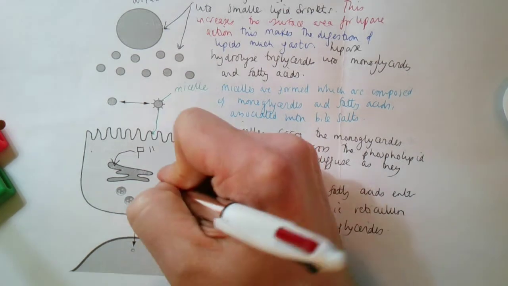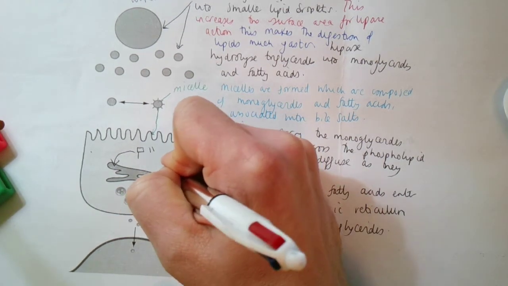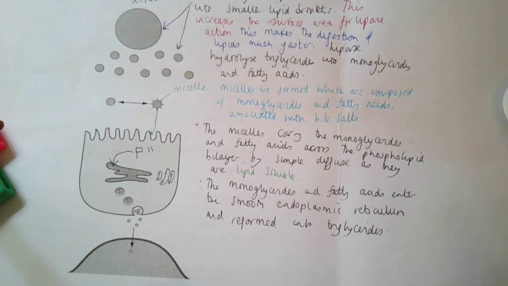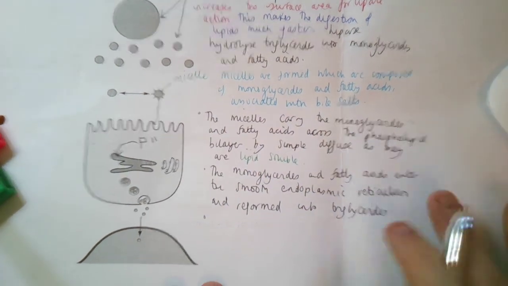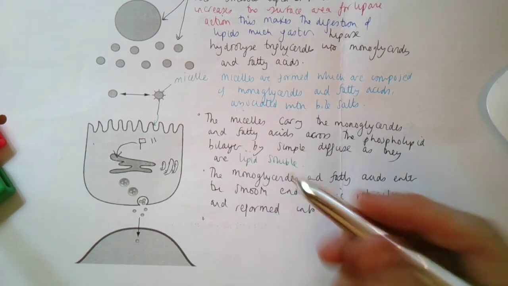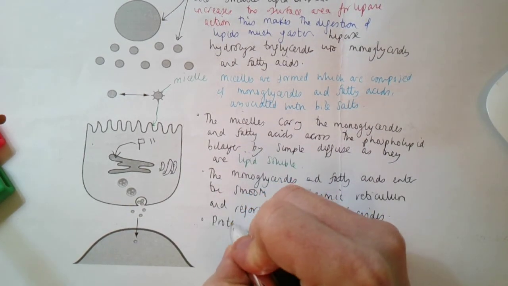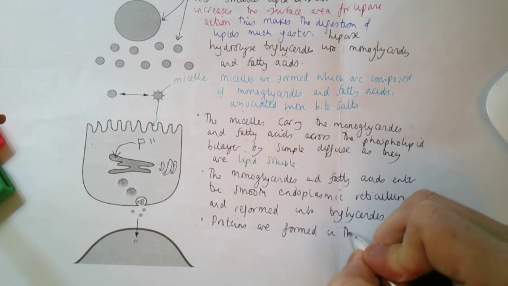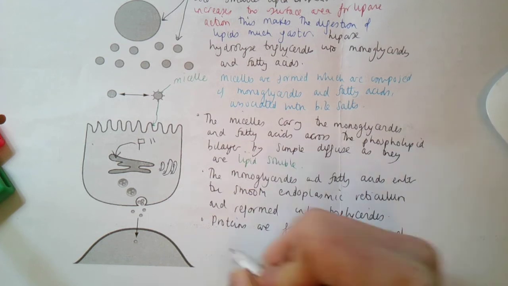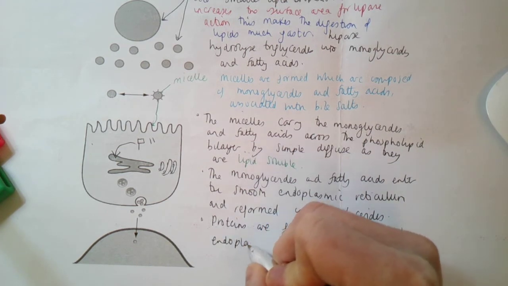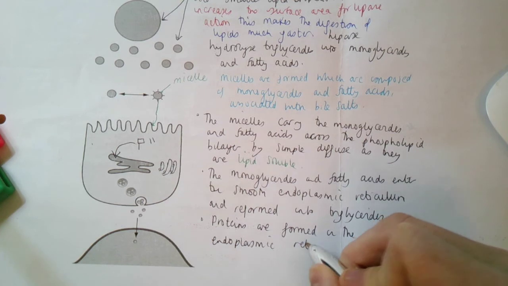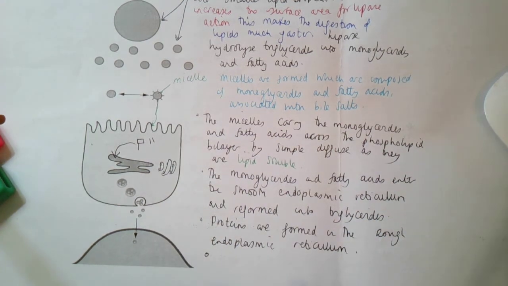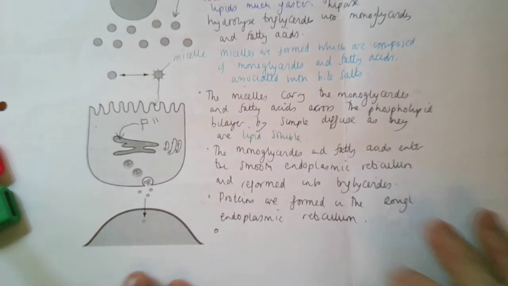So then what happens is, we know in the cell as well, if you want to add this on, because we need this structure, we've also got a RER, or a rough endoplasmic reticulum, which makes proteins. So then what happens is proteins are formed in the rough endoplasmic reticulum. Now, we know proteins get modified in the Golgi apparatus, or the Golgi body, okay?